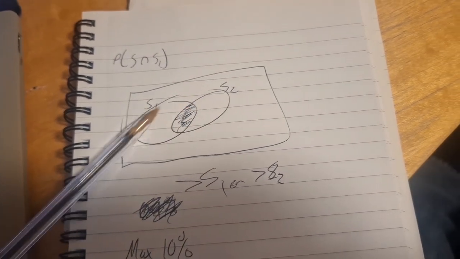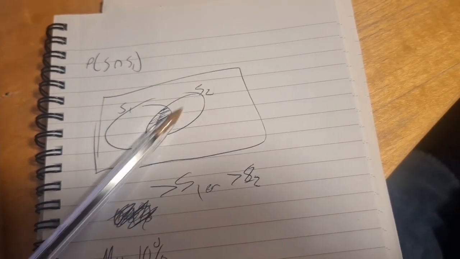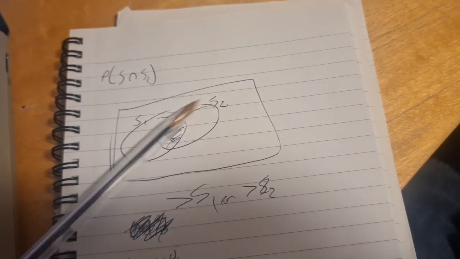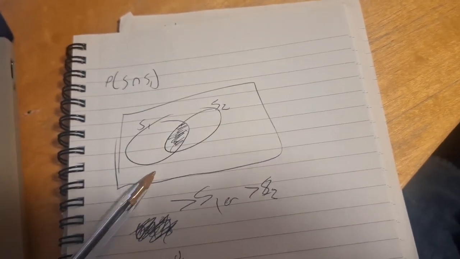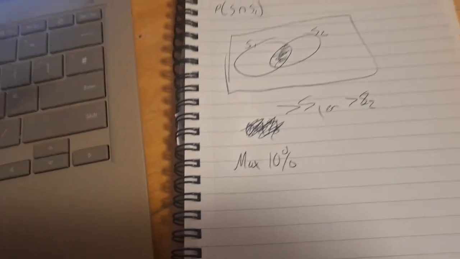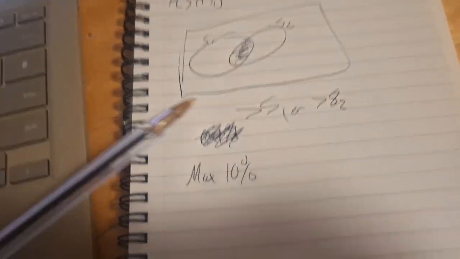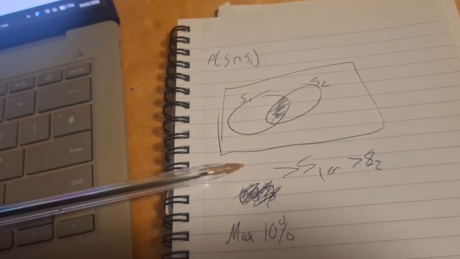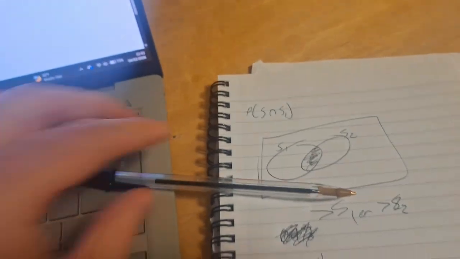The intersection can't be bigger than the smallest of the two, so you get a maximum of 10%, because it's the smallest one of the two and it's the intersection. I hope the diagram makes it clear. You get the point.